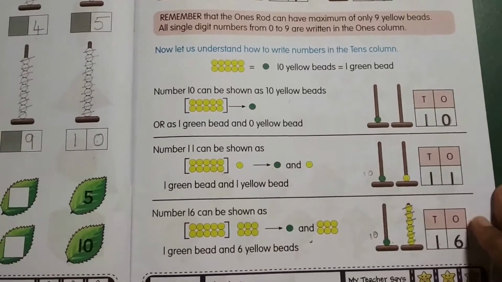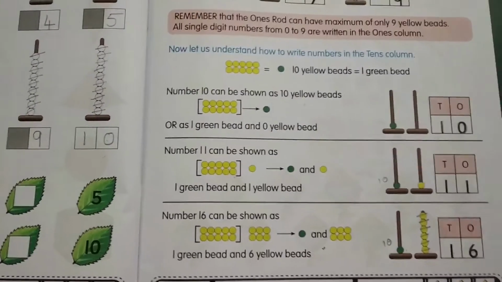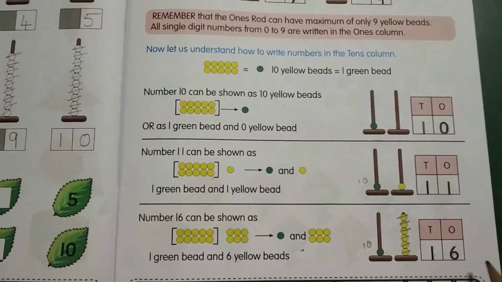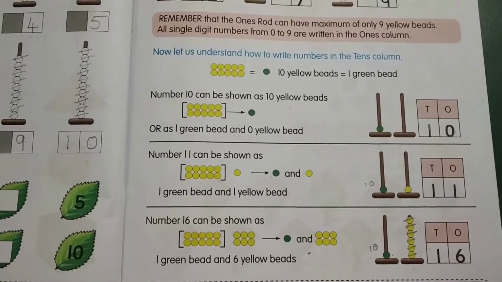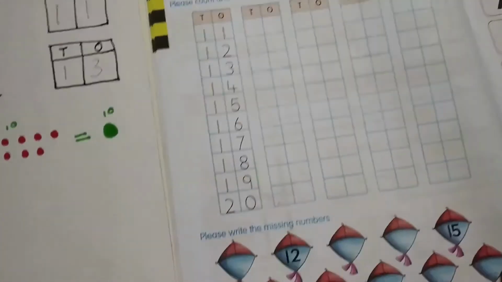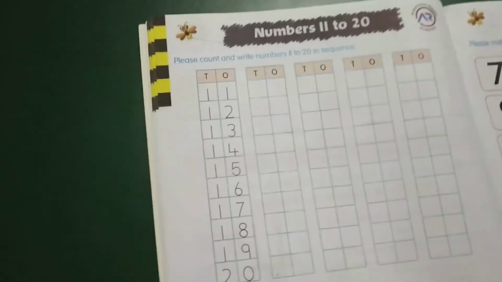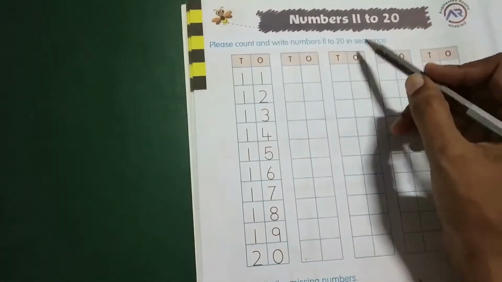Okay, so if you have numbers greater than 9, 9 से बड़ा कोई number है, this is how you are going to write the numbers in the tens and ones column. Okay, so now moving on to the next worksheet. This is on page number 16 of your maths book. Now we will practice writing the numbers 11 to 20.